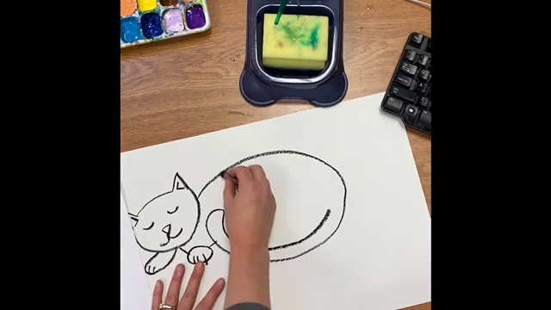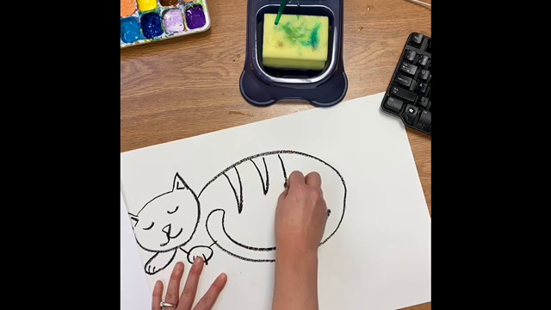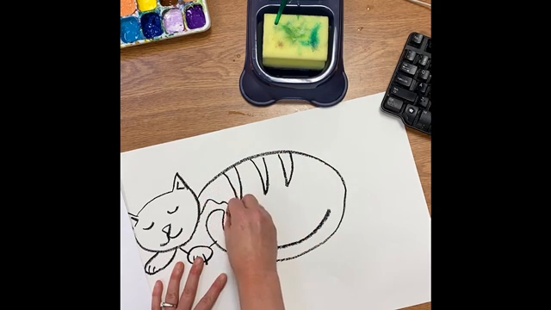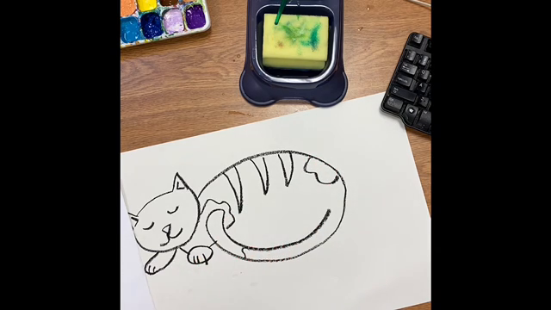If I want to, I can make some lines on my cat. Maybe it's a tabby cat. Maybe my cat has little areas where it has a different color to it. That's really up to you.